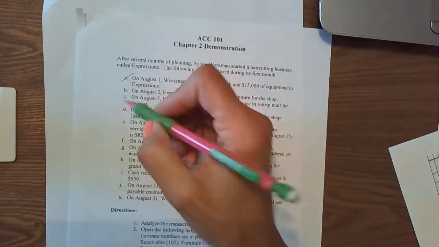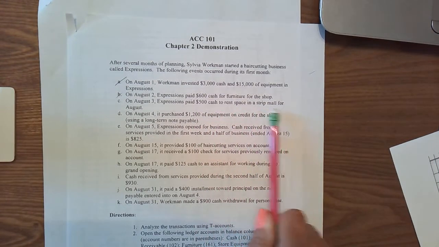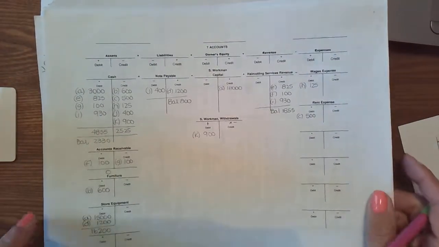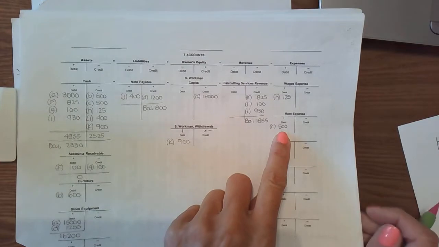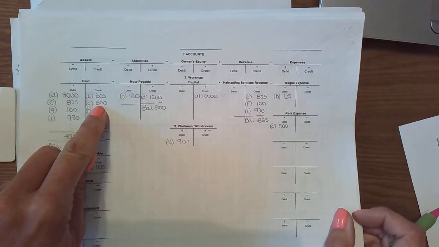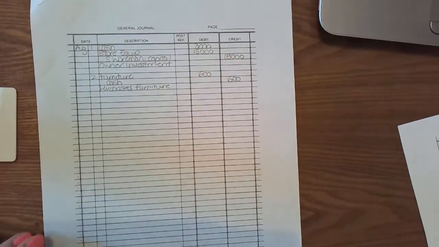All right, then our next one is on August 3rd. We paid $500 cash to rent space in the strip mall for August. With this one, again, we're going to pay out the cash and we're going to have our rent. So we're going to add to our rent on the debit side, and then subtract from our cash on the credit side. Again, try to get your debit in first. We always want to list that first.